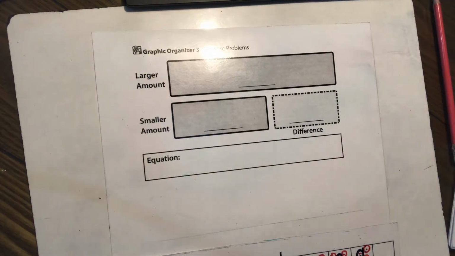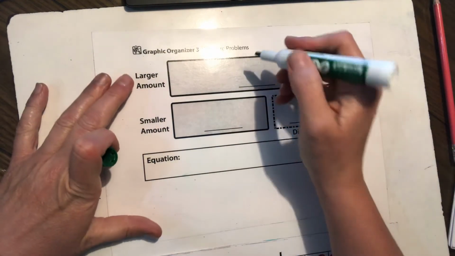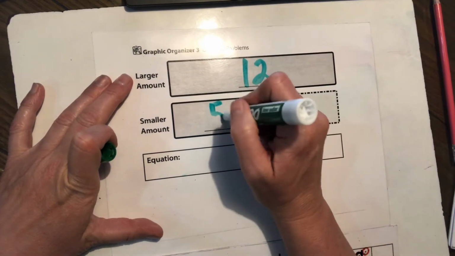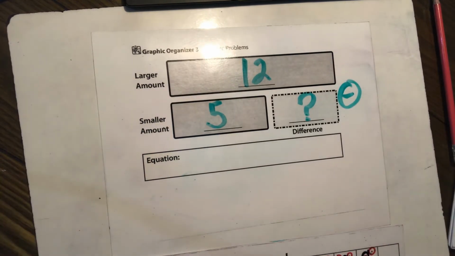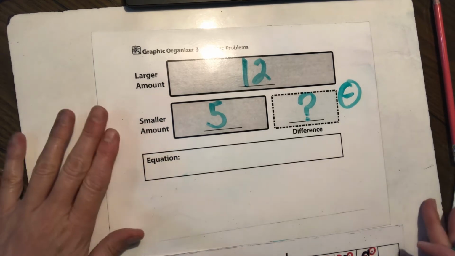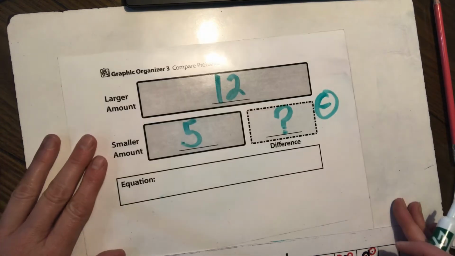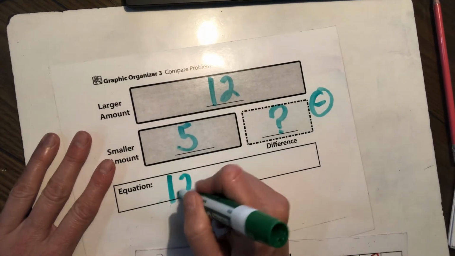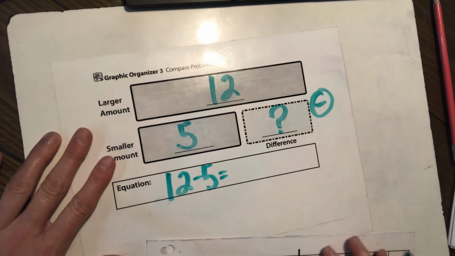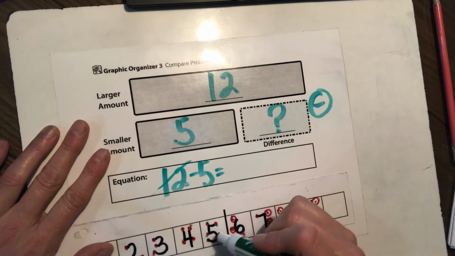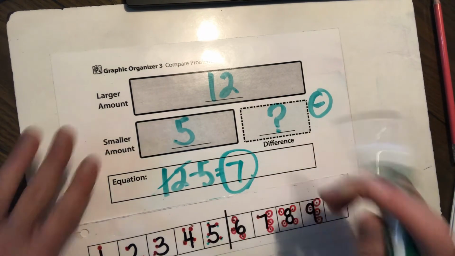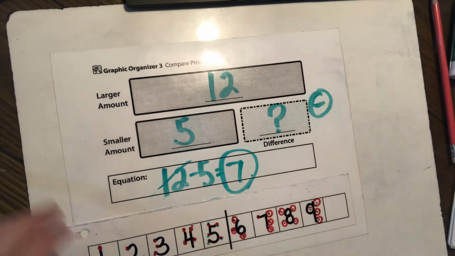Let's check that on our mat. So we looked and we noticed that 12 was more than 5. And we are looking for the difference, which in the world of math means we are subtracting, because the only time I add is when I'm looking for the whole. So I'm going to start with the large amount, subtract the small amount, and let's count back. 12, 11, 10, 9, 8, 7. Very good, guys. I feel like you all are really, really getting this.